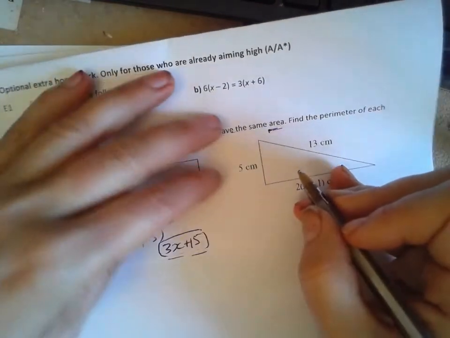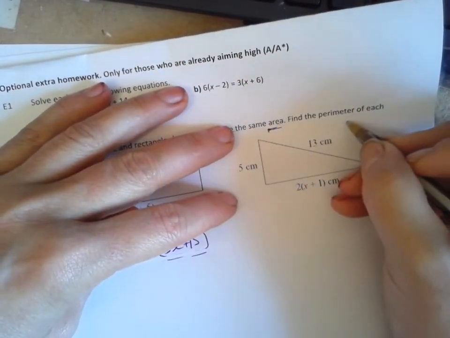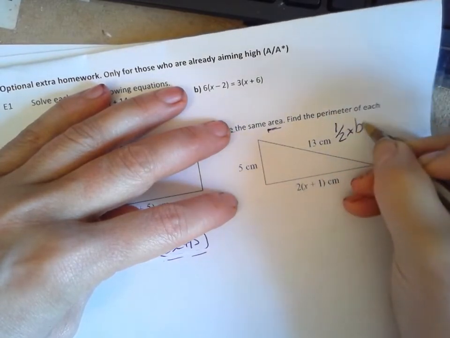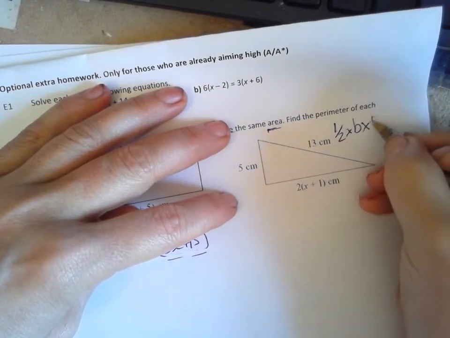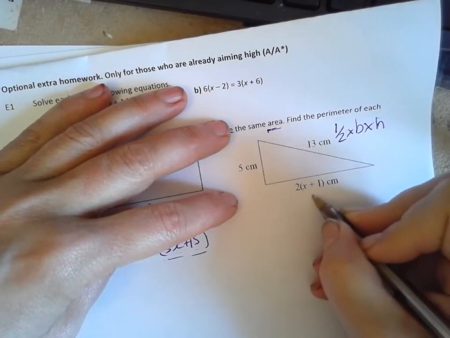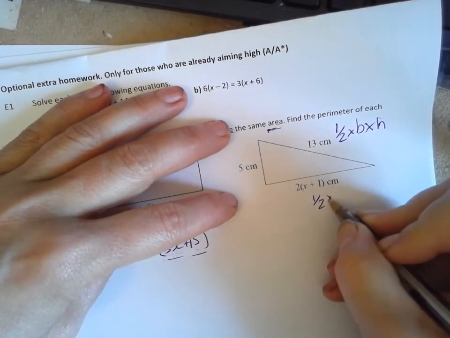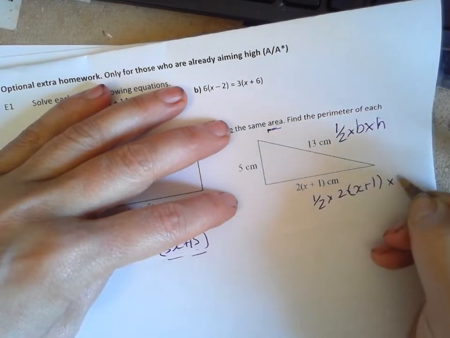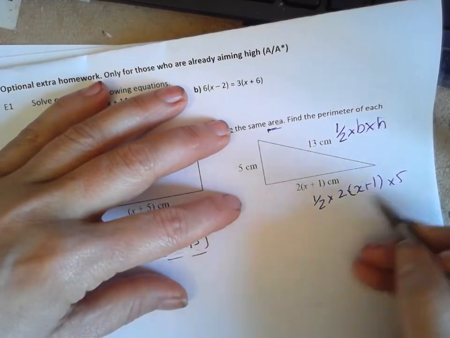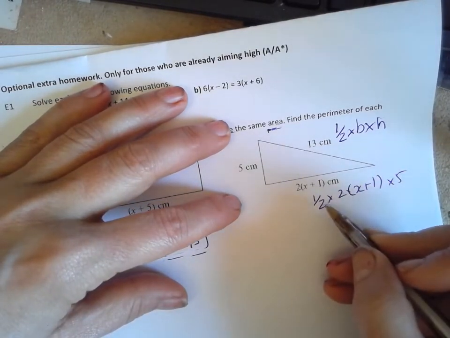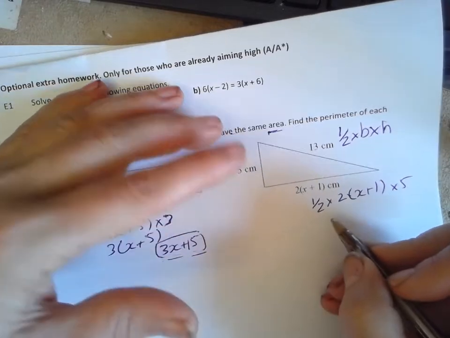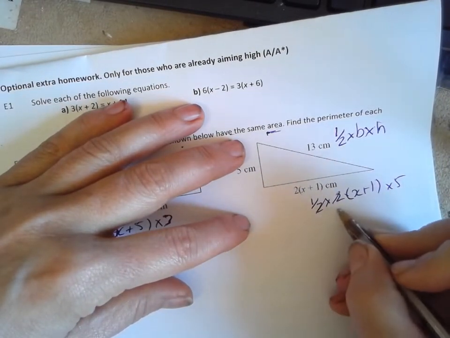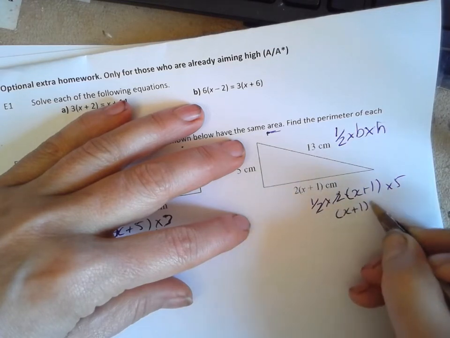Now we'll work on the area of the triangle. Area of a triangle is half base times height. So it means half times (2x plus 1) times 5. Simplifying that, because times 2 divided by 2 is 1, it's doing nothing to it, so that goes away. So I now have (x plus 1) times 5.